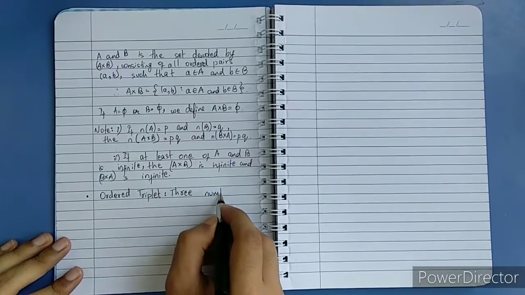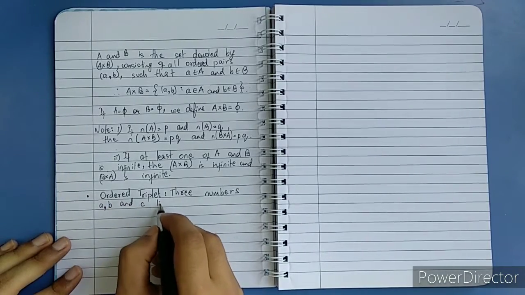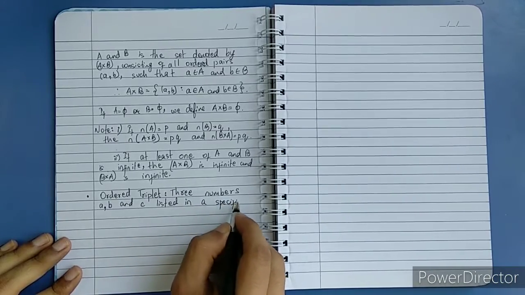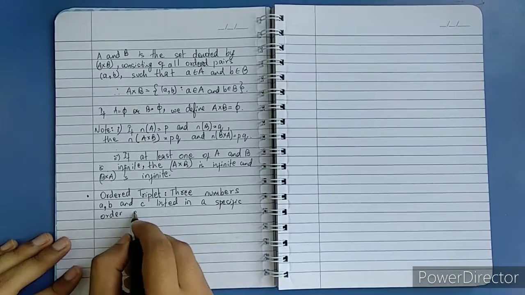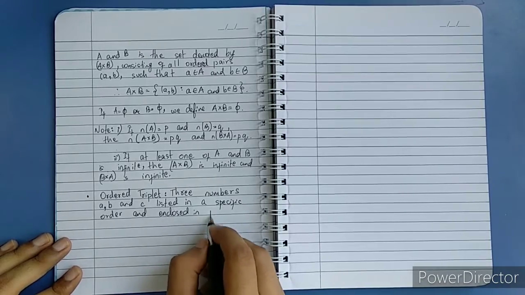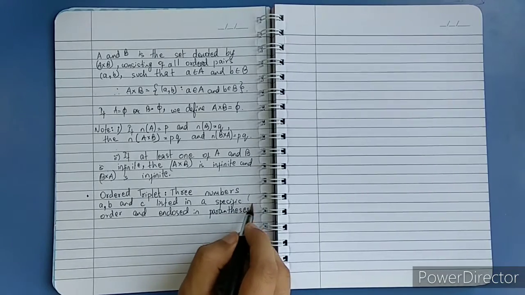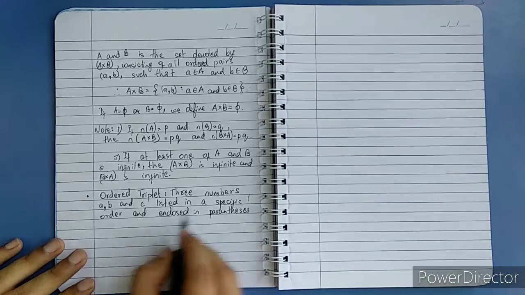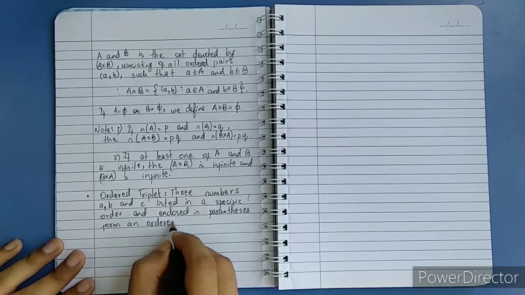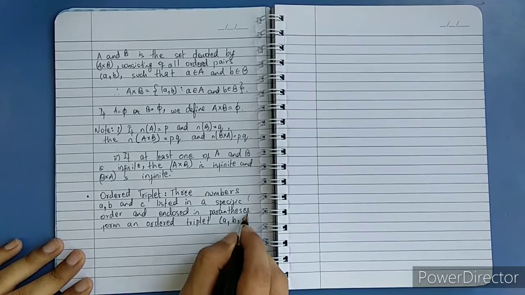Three numbers A, B and C listed in a specific order and enclosed in parentheses. Parentheses are basically the round brackets that we use. They form an ordered triplet, like A, B, C.